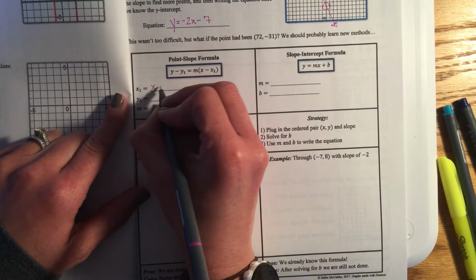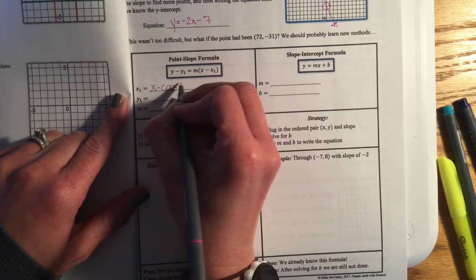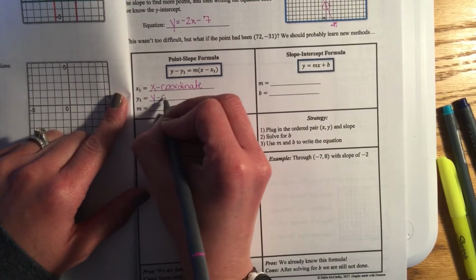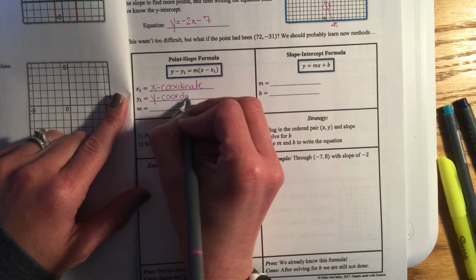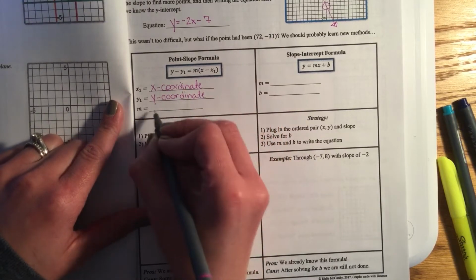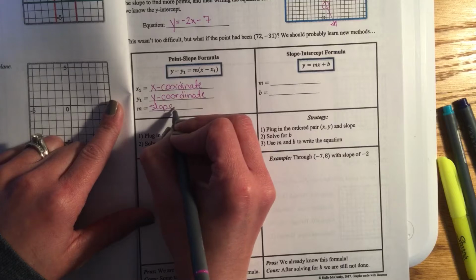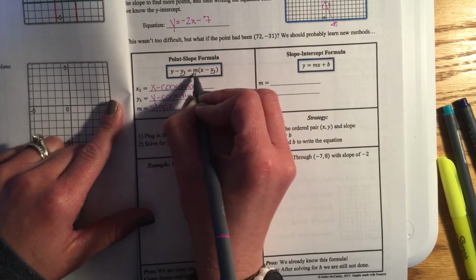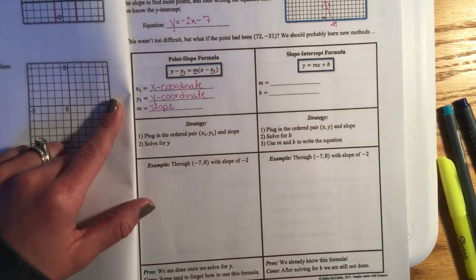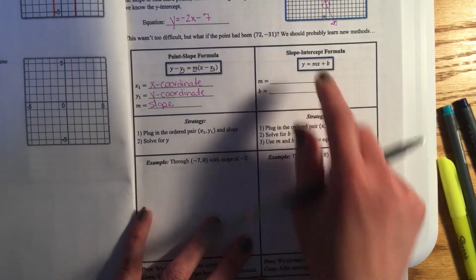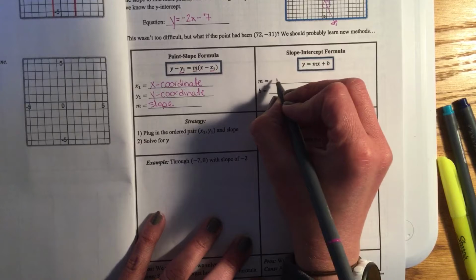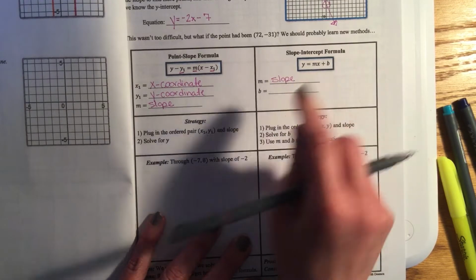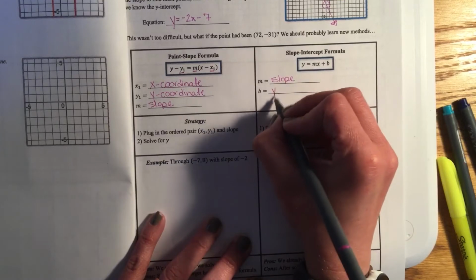This is the x coordinate, this is the y coordinate, and this is still your slope. The other x and y just stay there every single time. In the slope-intercept formula, this is your slope, and this b is your y-intercept.